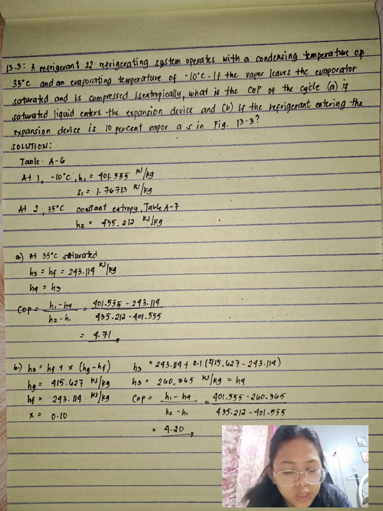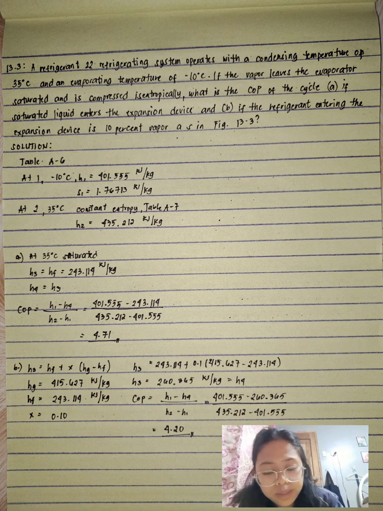So, to solve the COP, (h1 minus h4) over (h2 minus h1). To simplify again, (401.555 minus 260.365) over (435.212 minus 401.555). And the answer for that is 4.20.